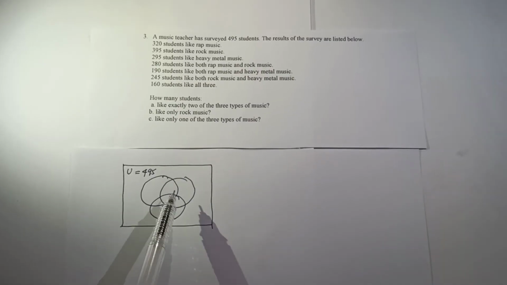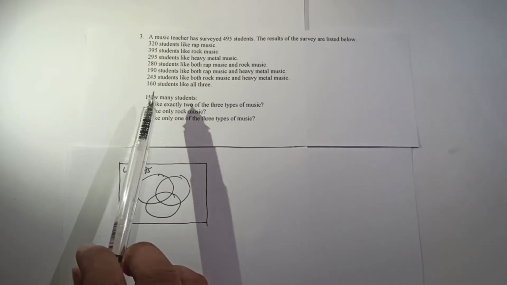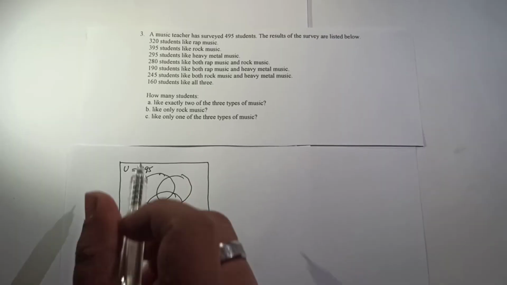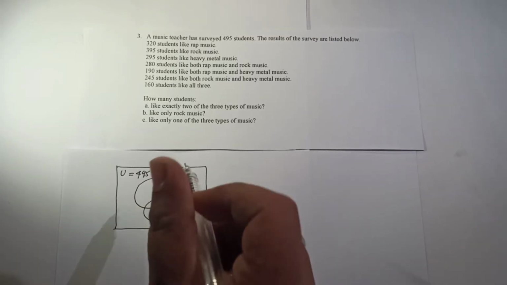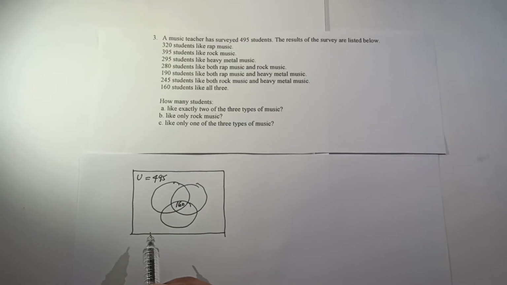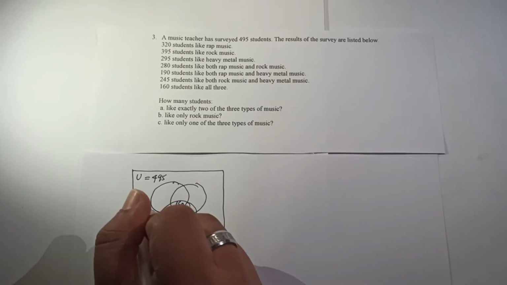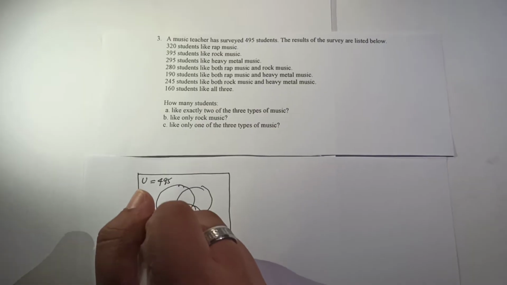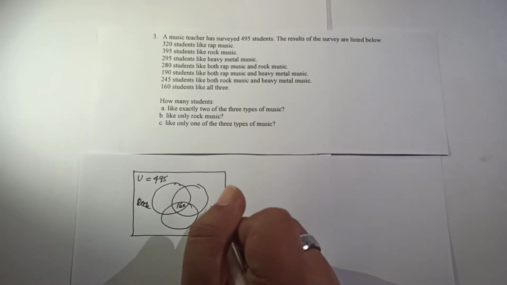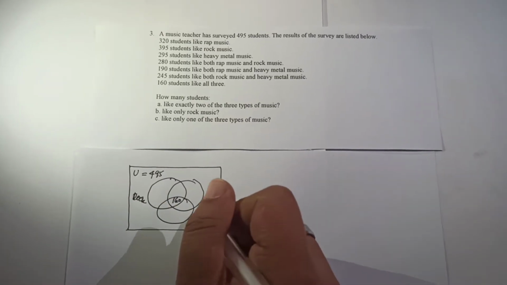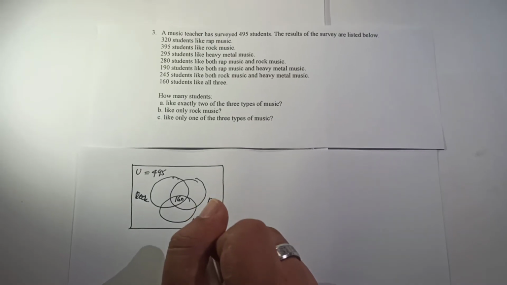In this question, we're going to get first the students who like all three. So this is 160. We have the rock music, the rap, and the heavy metal music.